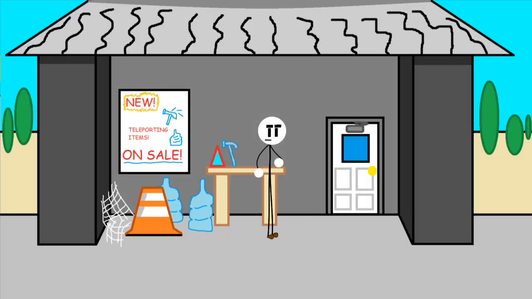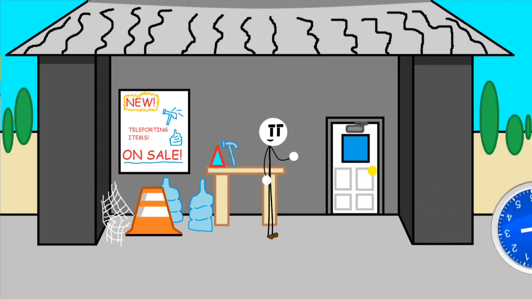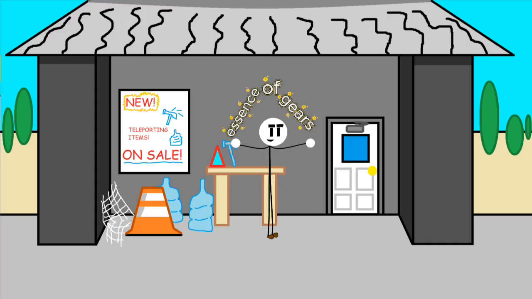Why, hello there! You've probably seen these things before, and you've probably seen these in clocks, but I bet you don't know how these gears make clocks tick. At the end, I will make sure you understand the essence of gears.